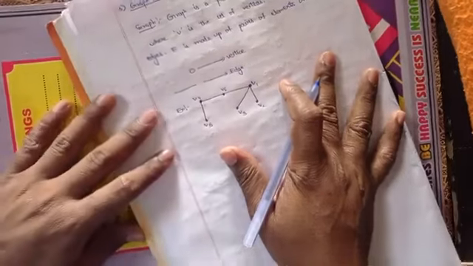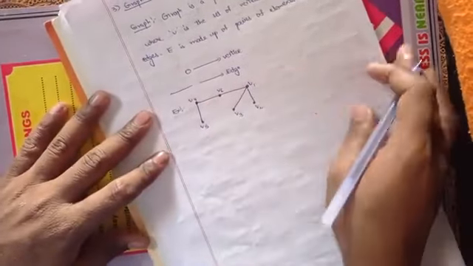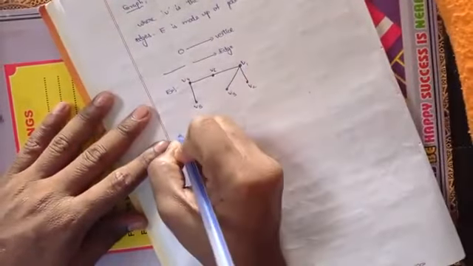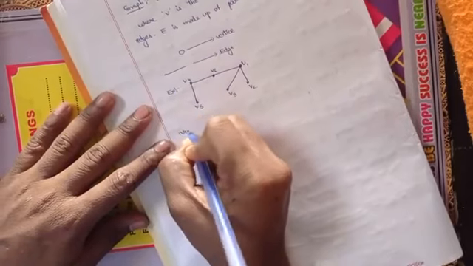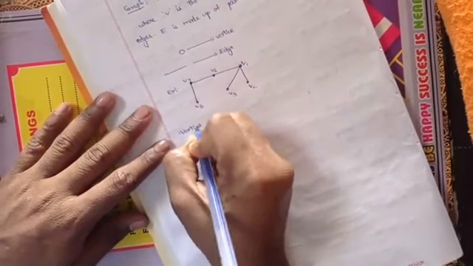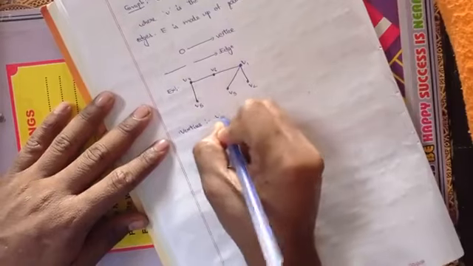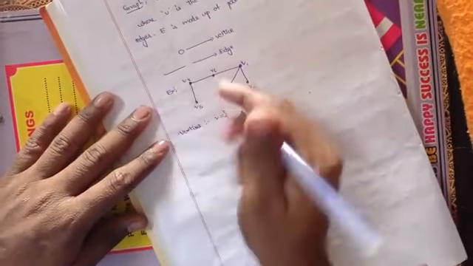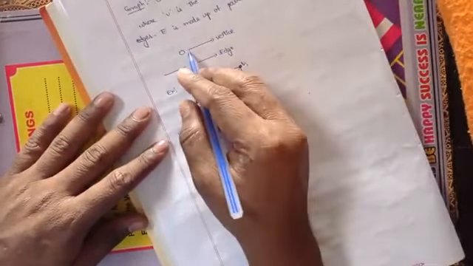So let us take this example and let us find what are the vertices. Finding vertices: they are nothing but the nodes. So vertices V is equal to the set of vertices, which are nothing but the dot representation, that is node representation.